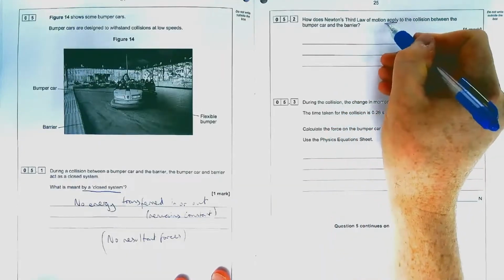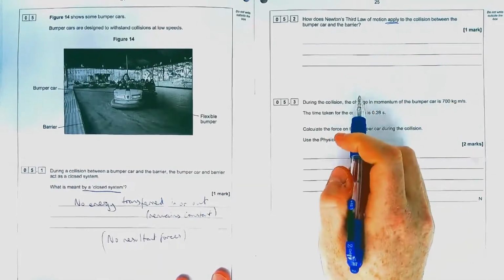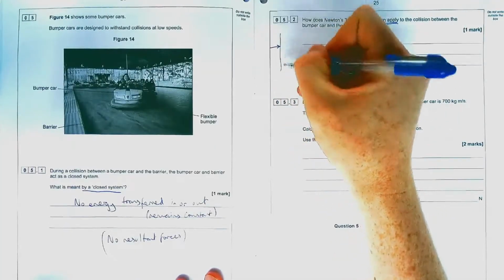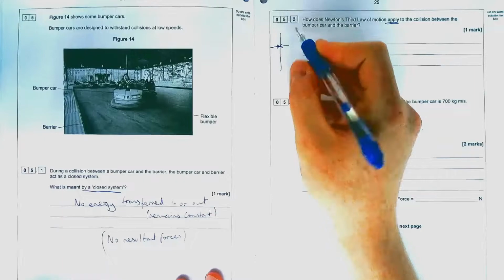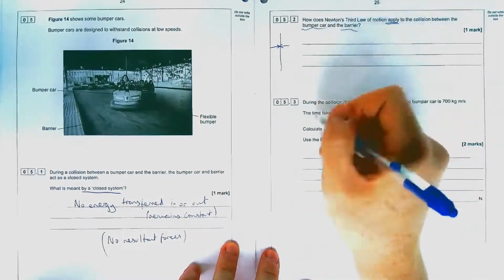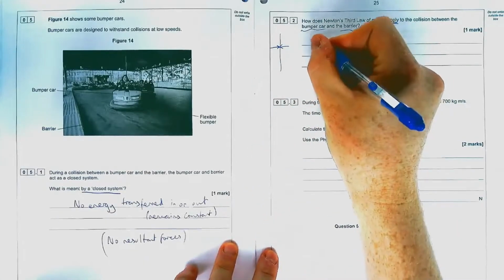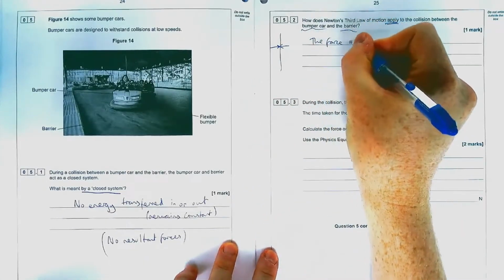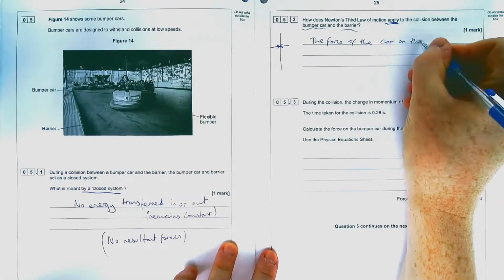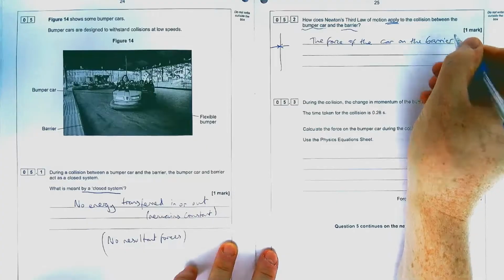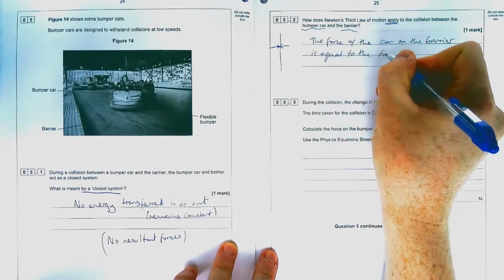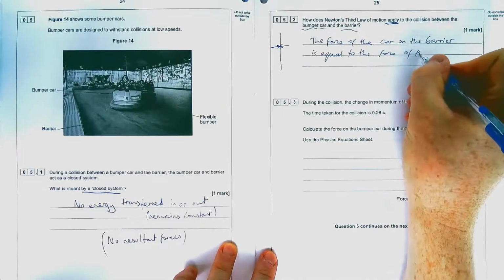So the idea is that the force of the car exerted on the barrier is equal to the force of the barrier on the car, and in the opposite direction. Okay, so make sure you talk about the direction as well, not just the size of it. So equal and opposite, but it does say about those two objects, so you have to apply it there.